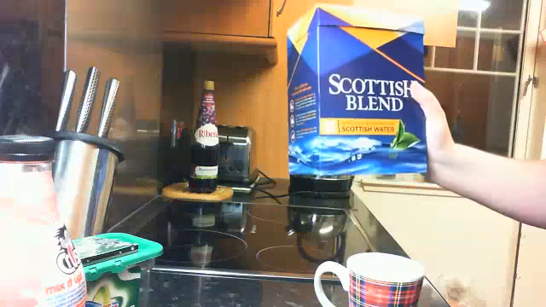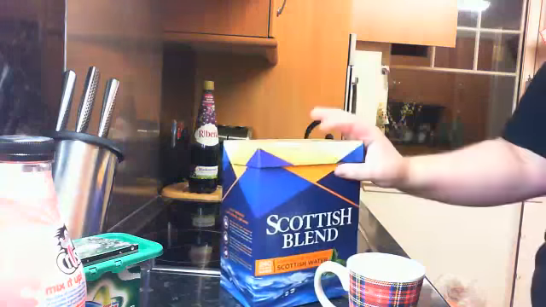Next thing you want to do is grab your favourite mug. I quite like this one actually. It's a nice wee tartan mug. There we go. Next, while the kettle's boiling, what I like to do is put the tea bag in and the sugar. My favourite tea is Scottish Blend.